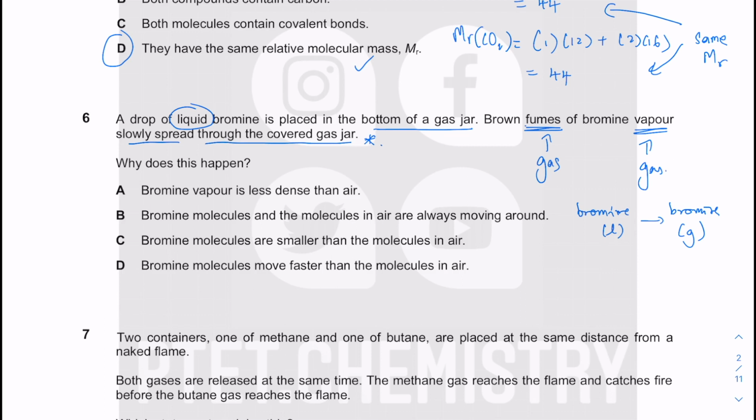So what can we say? What we can say really is to do with diffusion. So yes, the bromine liquid will vaporize. So this is actually it will boil off. Okay, so liquid bromine will boil off. But bromine is one of 2 liquids at room temperature and pressure. So the fact that you are not applying heat means it's not really boiling. So it's actually just evaporation. Okay, it must be evaporation.